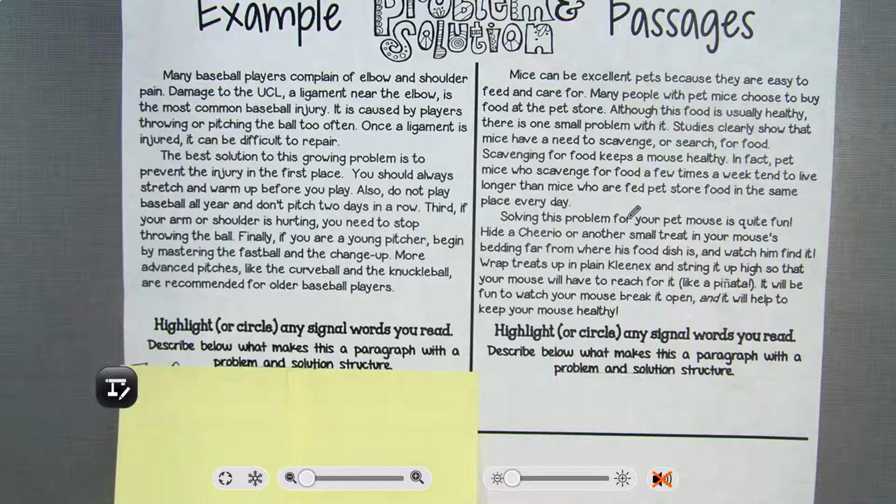You could always stretch and warm up before you play. Also, do not play baseball all year and don't pitch 2 days in a row. Third, if your arm or shoulder is hurting, you need to stop throwing the ball. Finally, if you are a young pitcher, begin by mastering the fastball and the changeup. More advanced pitches like the curveball and the knuckleball are recommended for older players.